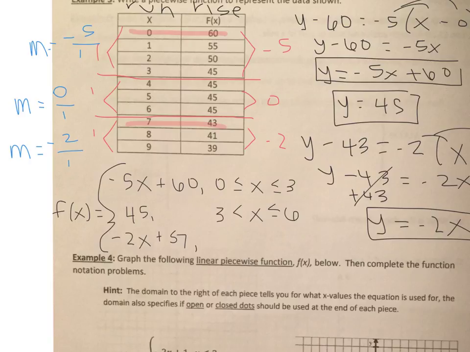And the last piece, we have to start out with 6. And it goes until 9. Okay, the 6 is not included in the third section, so we have to use the less than symbol, and 9 is included, so we use the less than or equal to symbol. This right here is your answer. That is your function.